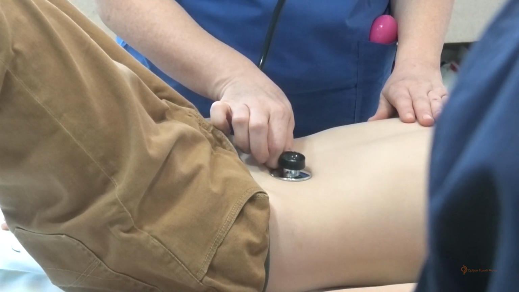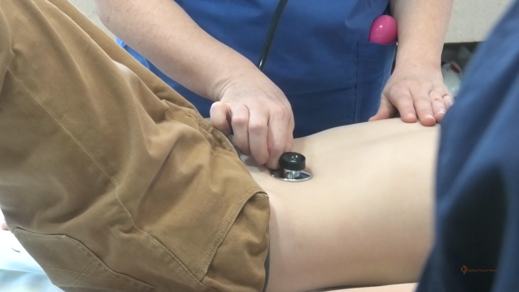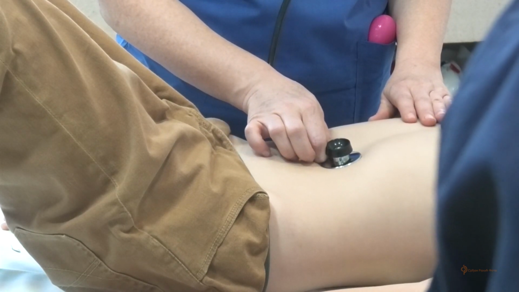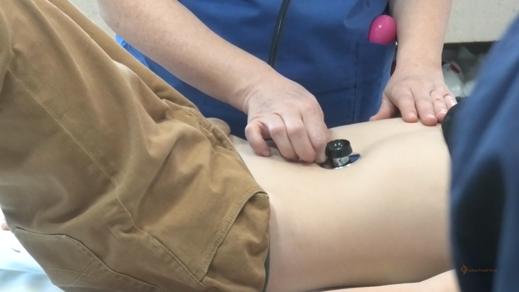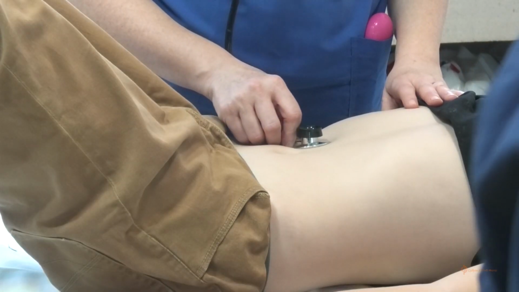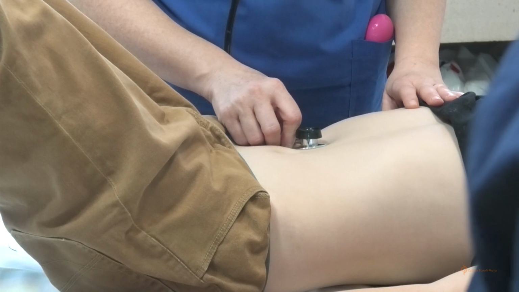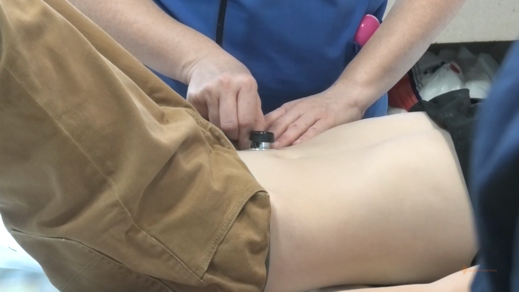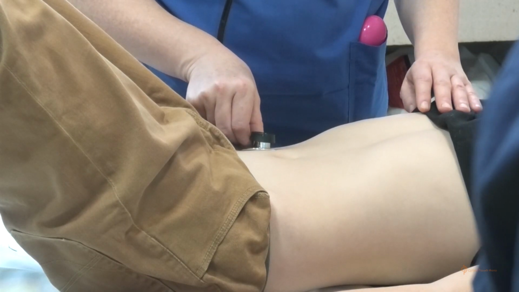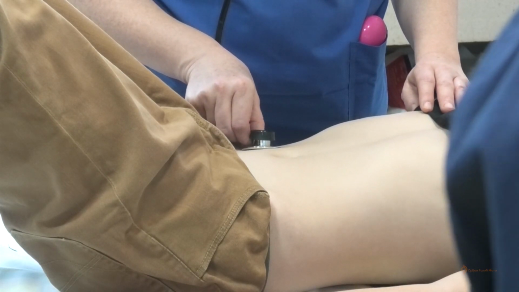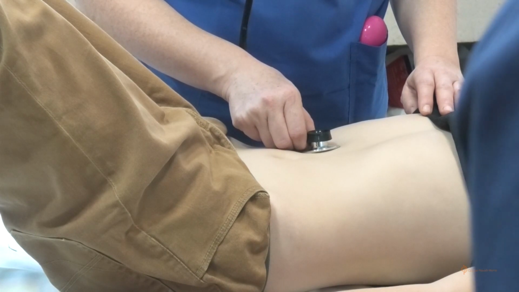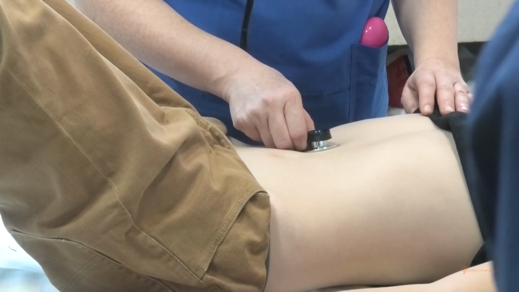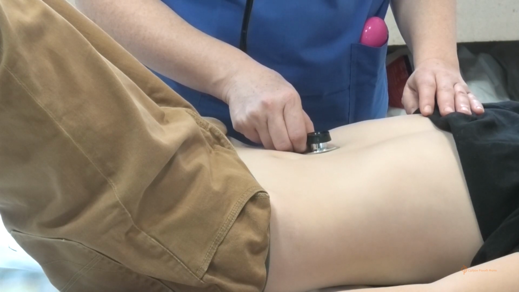Active bowel sounds often are heard in children with gastroenteritis. Tinkling bowel sounds are typically associated with bowel obstruction. Bowel sounds are decreased or absent in patients with appendicitis or peritonitis. Absent bowel sounds suggest ileus. To be able to confidently state that a child has absent bowel sounds, you need to auscultate for at least 3 minutes.